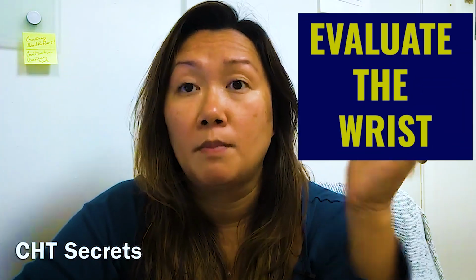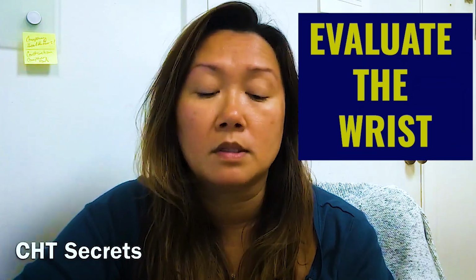So CMC is a difficult one. The way you take CMC is really through opposition. Can she oppose, and then can she slide all the way down? Because then that's going to allow full CMC motion. And you might even take a look at her wrists. Make sure that her wrist is within normal limits.